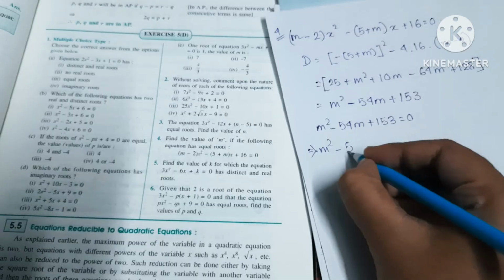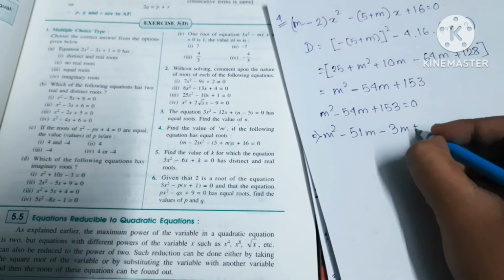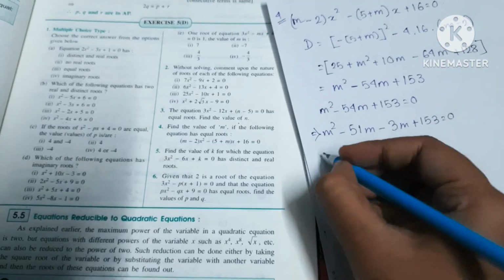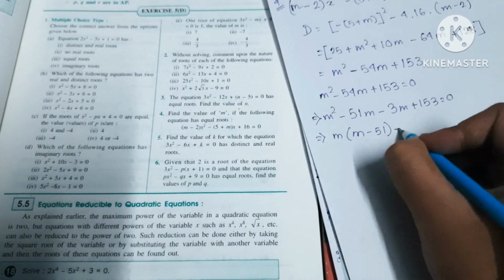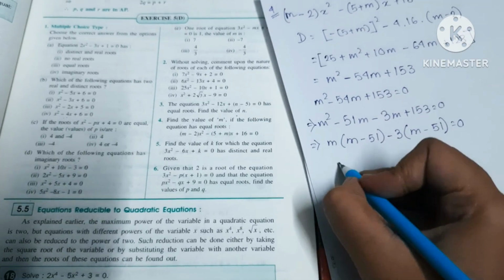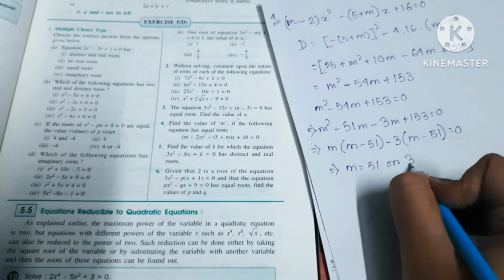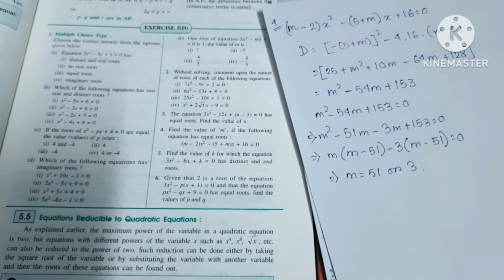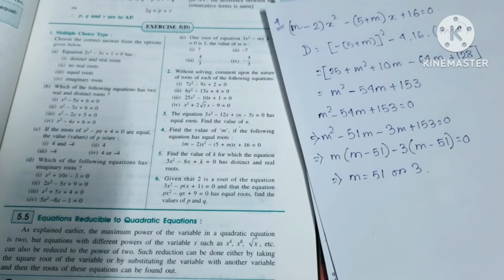M square minus 51m minus 3m plus 153 equal to 0. M minus 51 minus 3m minus 51 equal to 0. M equal to 51 or 3. Okay, so value of m will be 51 or 3.